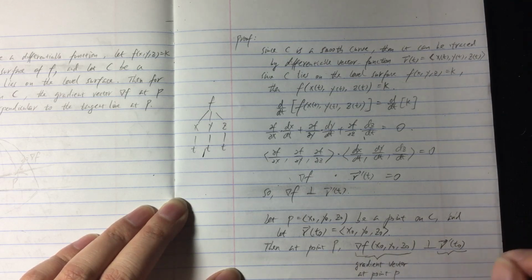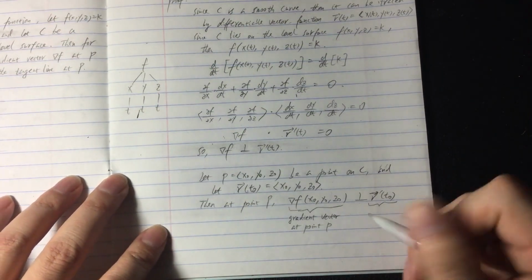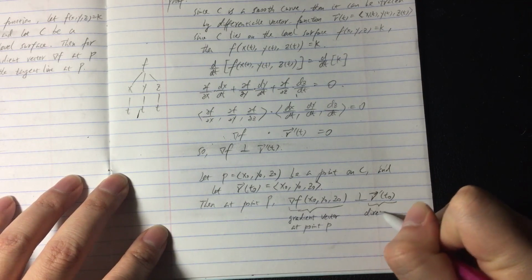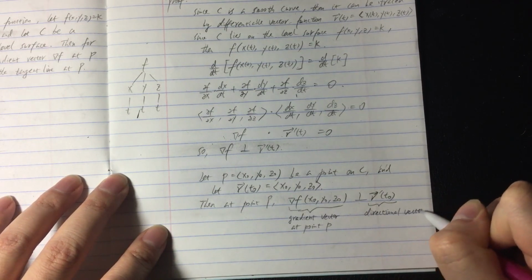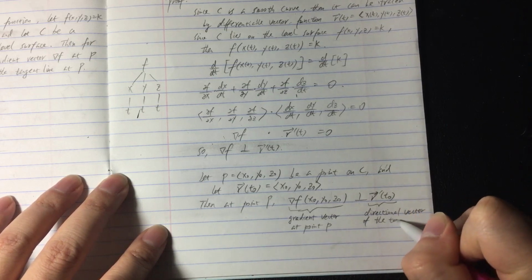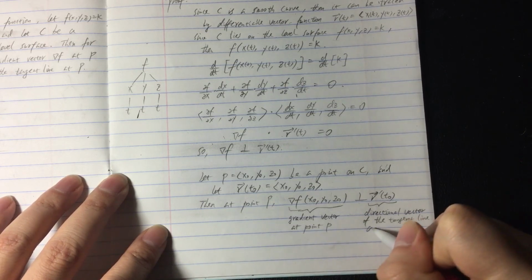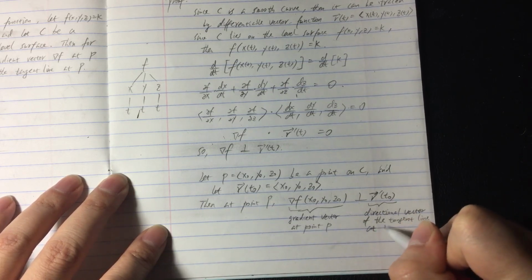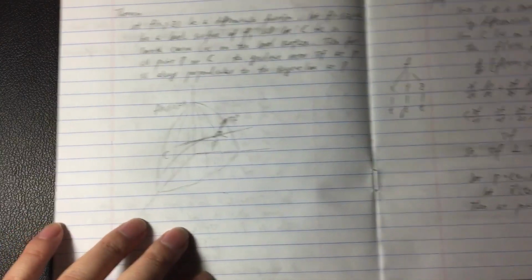This is the tangent vector at t0. The tangent vector is the directional vector of the tangent line at point P. Let me show you the picture.